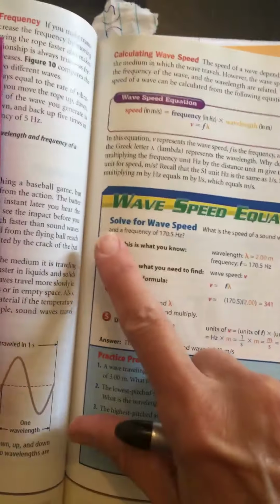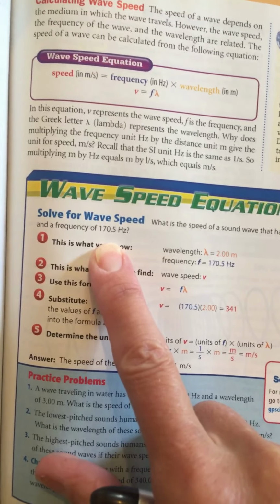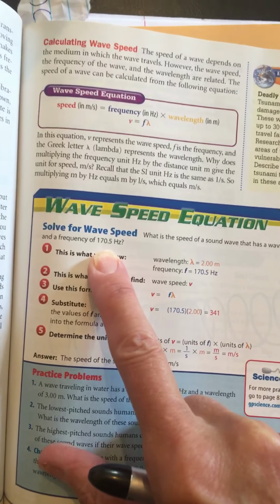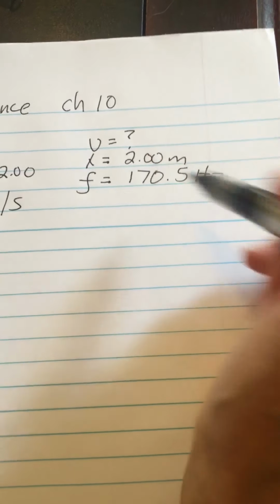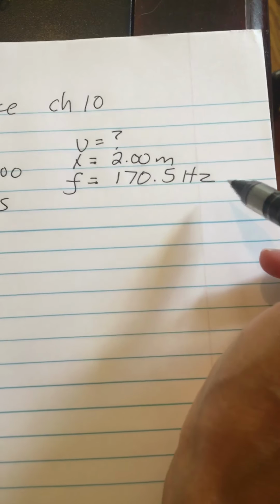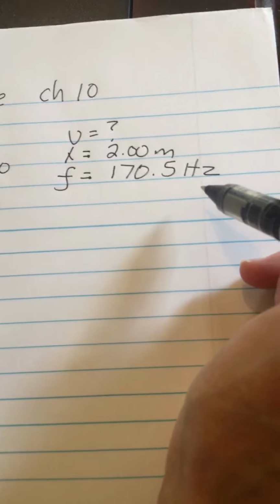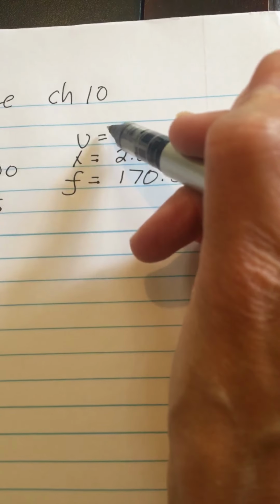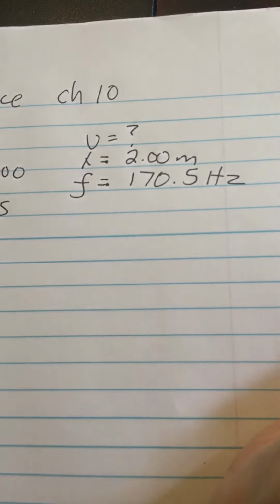Okay. And a frequency of 170.5 hertz. Okay, there's another number. We need to write it down. The symbol for frequency is this curvy f, and it was 170.5 hertz. Now we ask ourselves, is there a formula that relates speed, wavelength, and frequency?